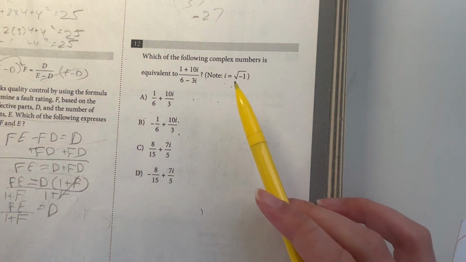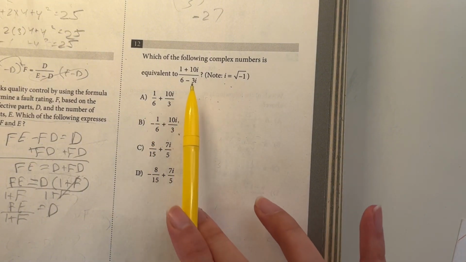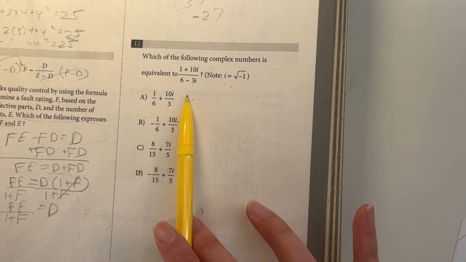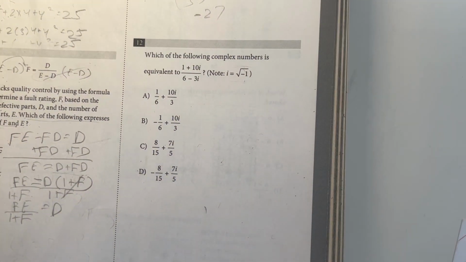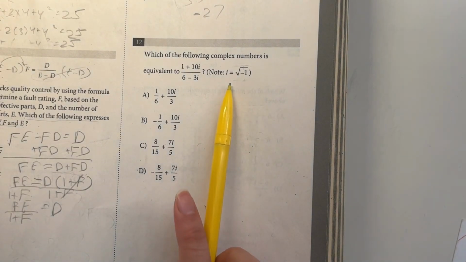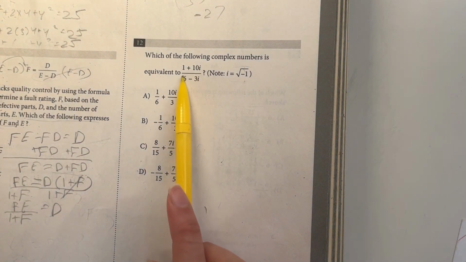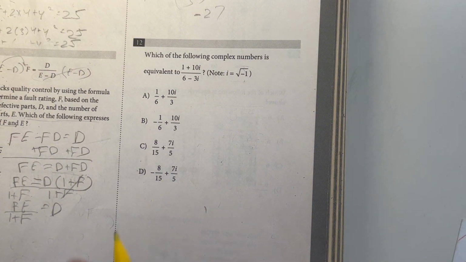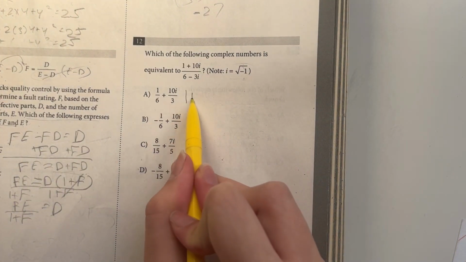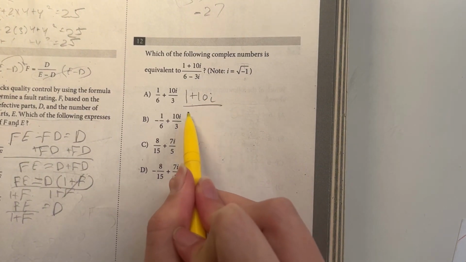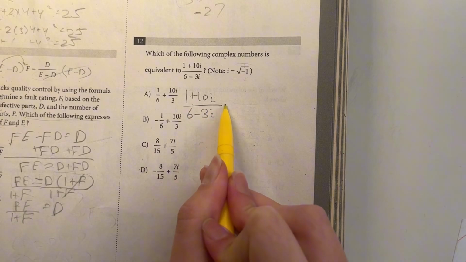Which of the following complex numbers is equivalent to 1 plus 10i over 6 minus 3i? So we are dealing with imaginary numbers. This is always the case: i is always equal to the square root of -1. So whenever you have an imaginary number in the denominator, basically what you do is multiply by the conjugate of the denominator. The conjugate is just the same thing, just the opposite operation.